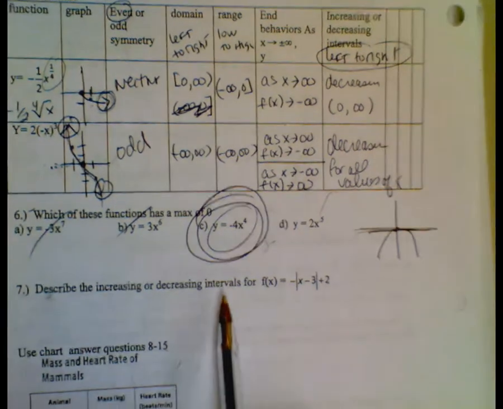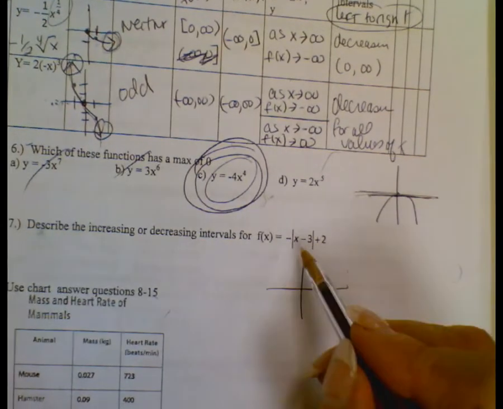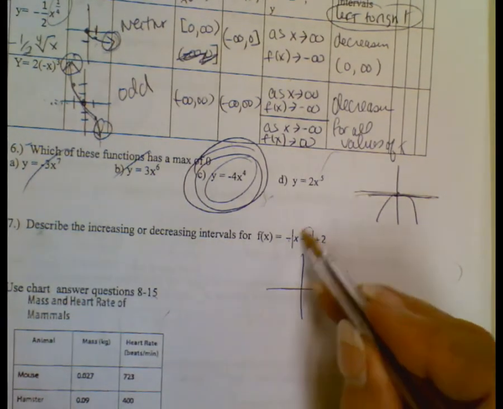Describe the increasing or decreasing intervals for this without even punching it in the calculator. This is a reflection of a V, but it's moved 3 right and 2 up.